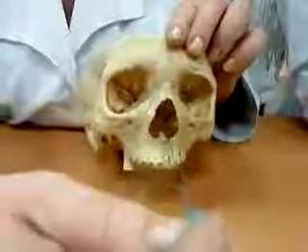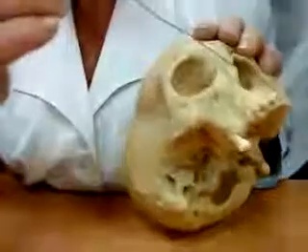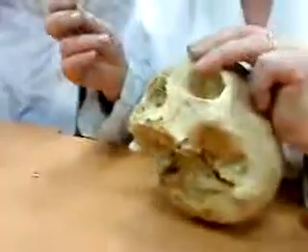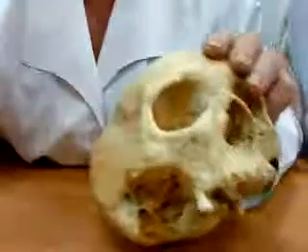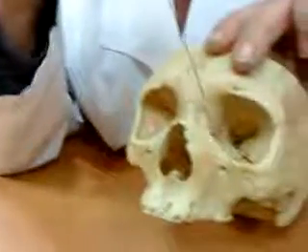This is the vomer. Inferior nasal concha. Do you see here, it is a broken concha? Lacrimal bone. You may see, this is the right lacrimal bone. This is the left lacrimal bone.